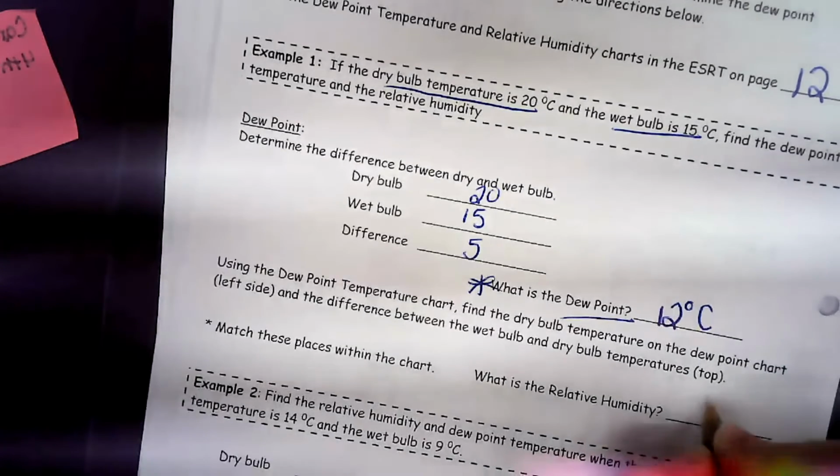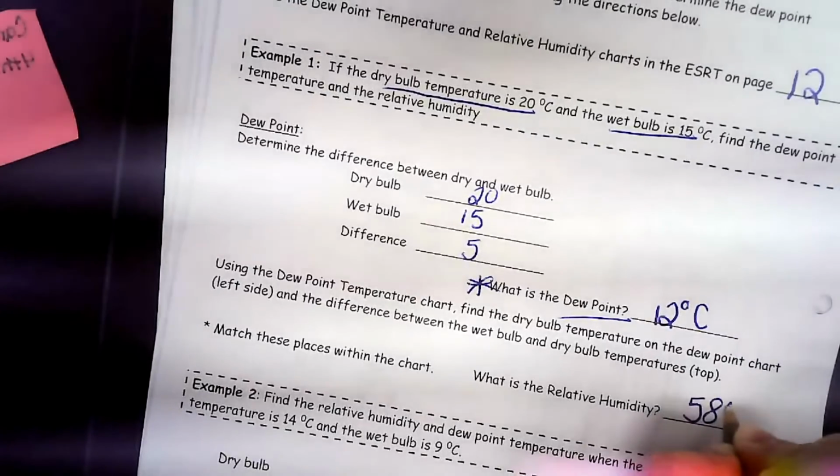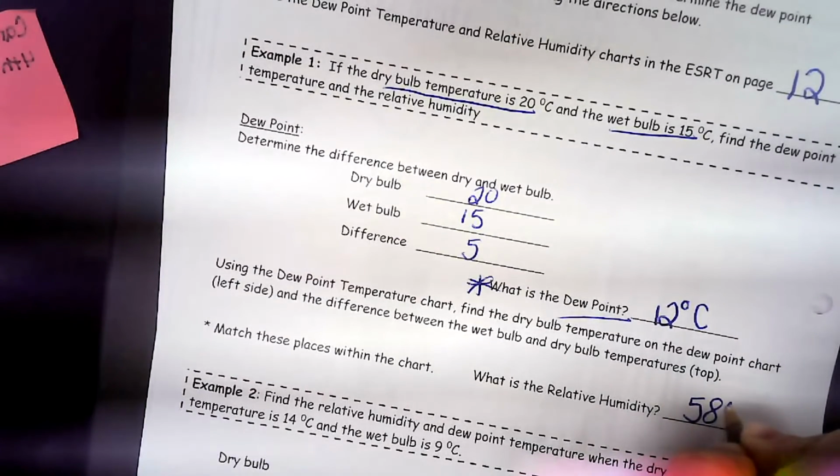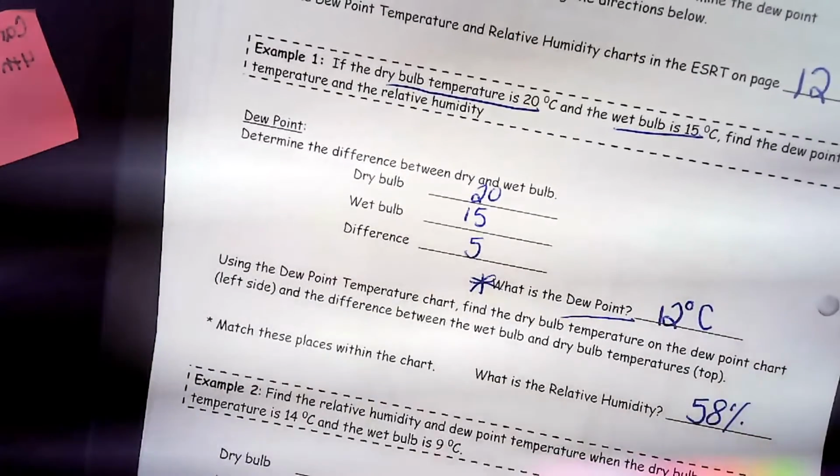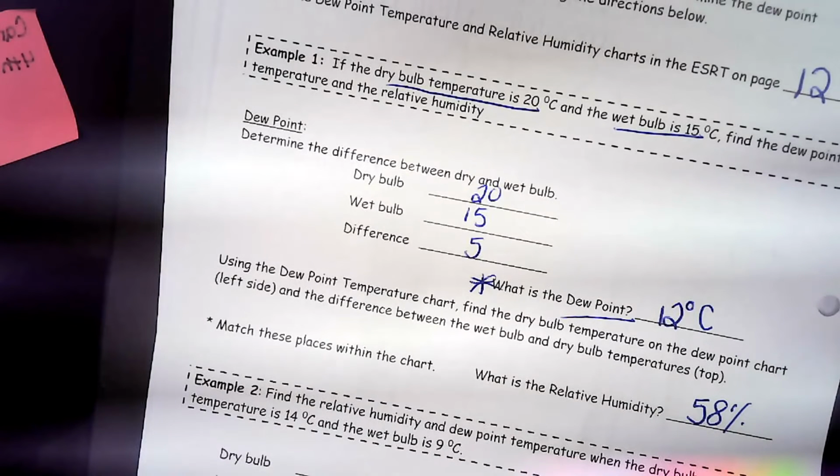So if you did not get 58, and what are the labels? 58 percent. If you did not get 58, you're going to need some help on that one.